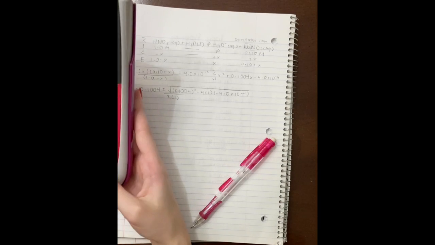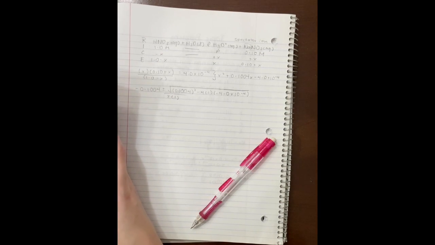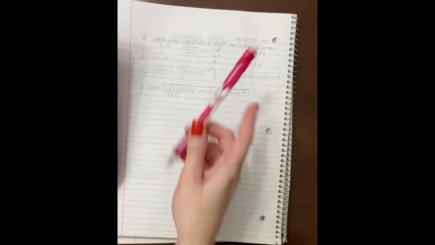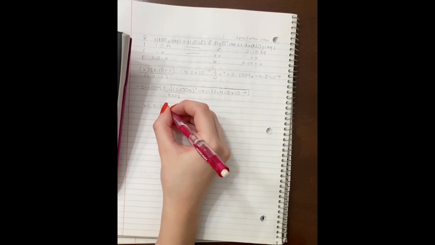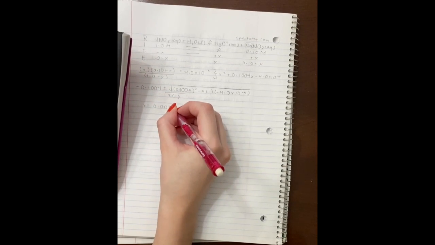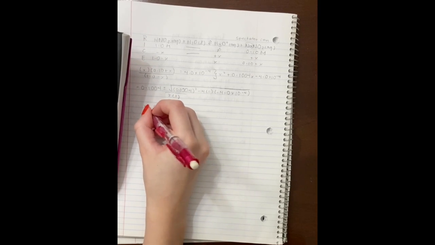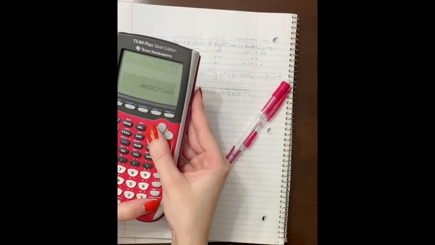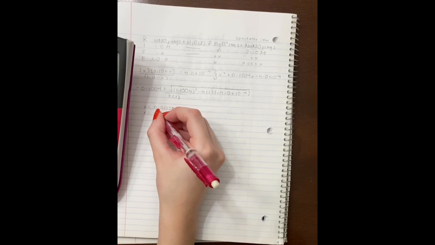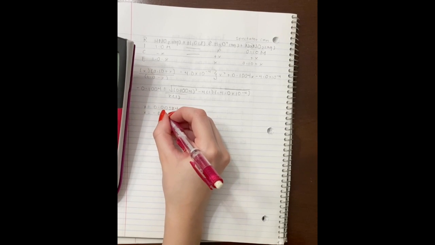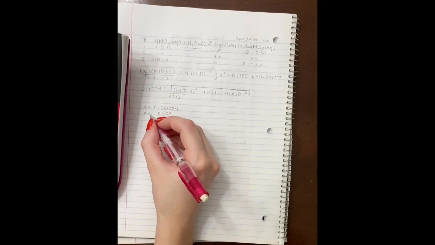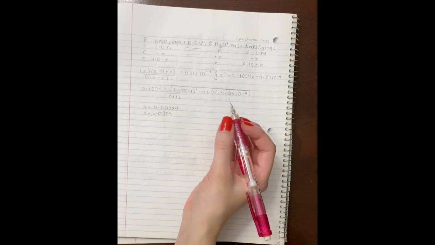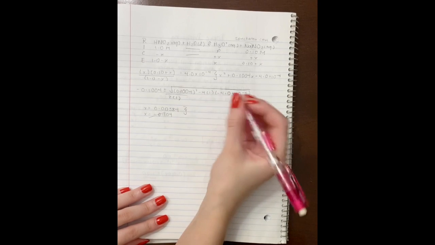When we put this into the calculator to find x, this value of x is 0.00384, and the other value of x would be negative 0.104. Again, since this is a negative value, we can't use it to determine the pH.